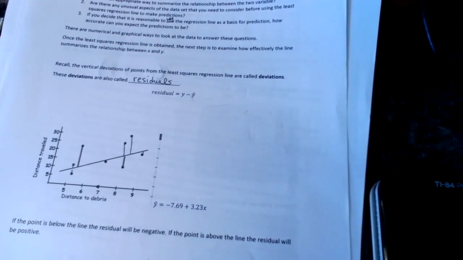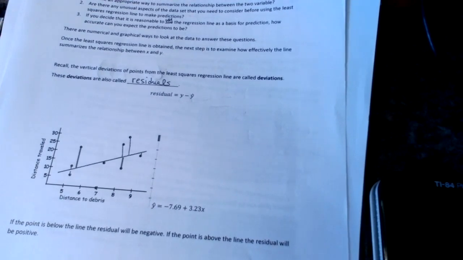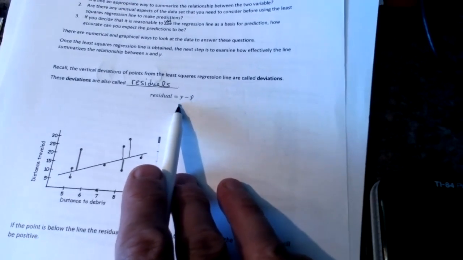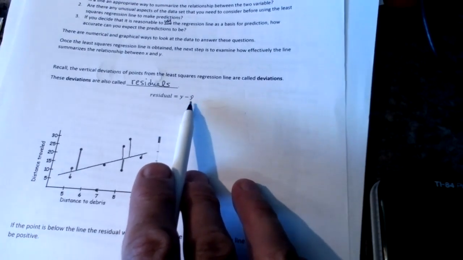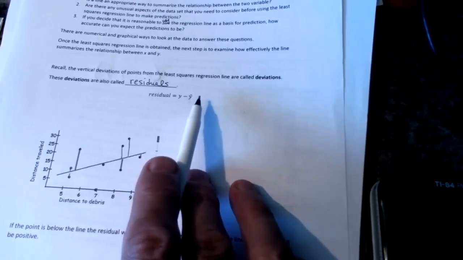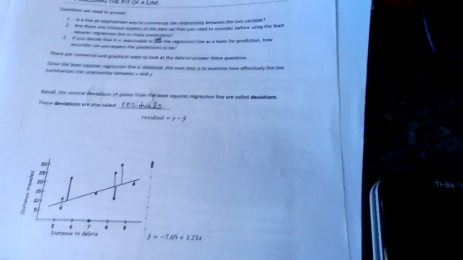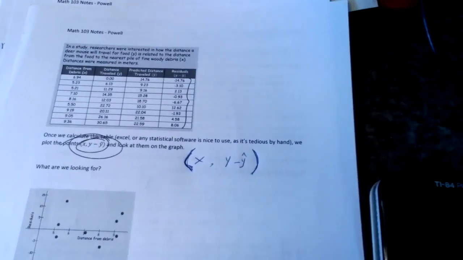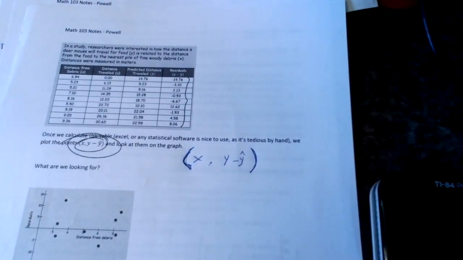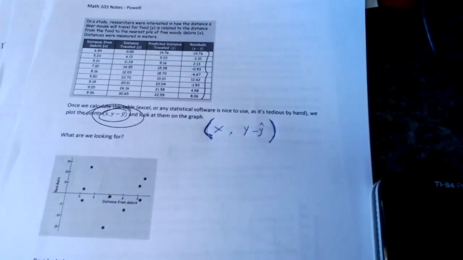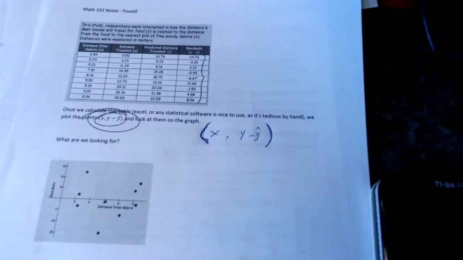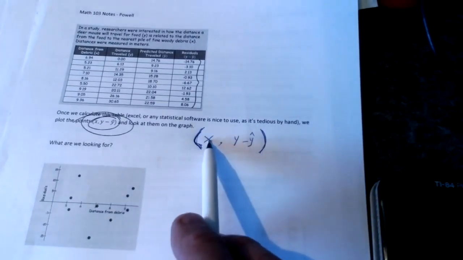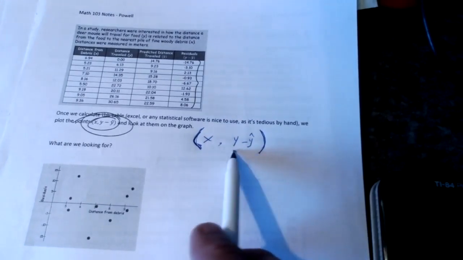I'll show you on this example. Okay. Residual is the y that you observe, given in the problems, minus the y that you find through the calculations. That's the residual value. I'll show you on this example here. So if you want to look for the residual line, the x is the same, but the difference of the y would be the new y value.